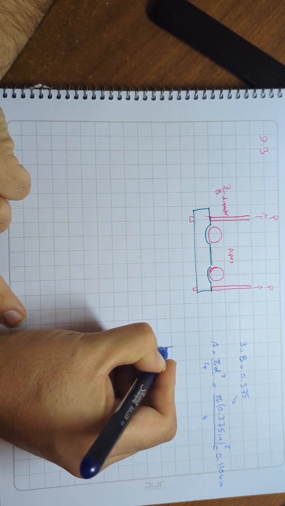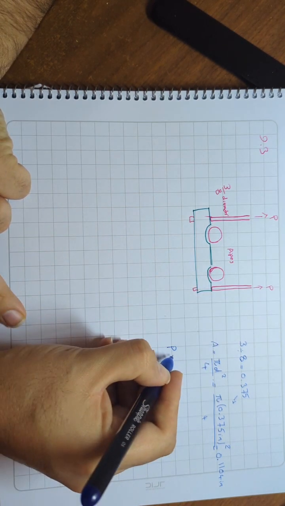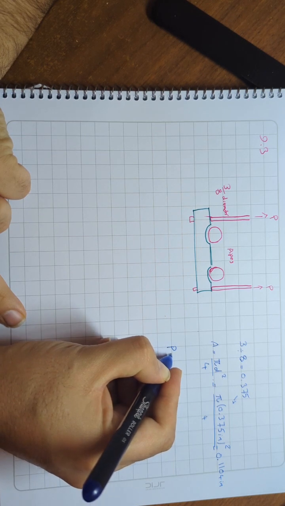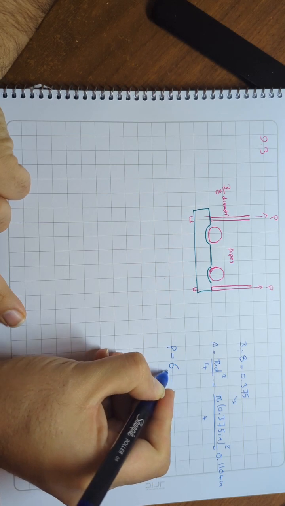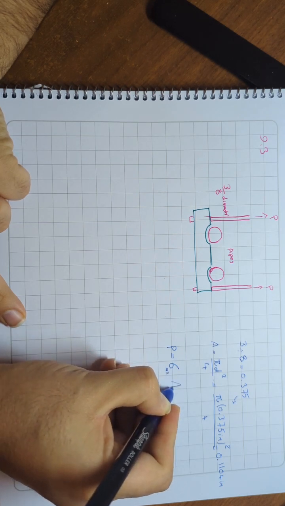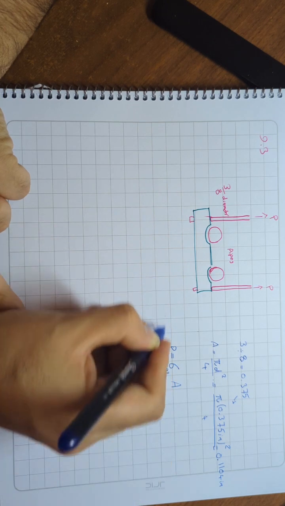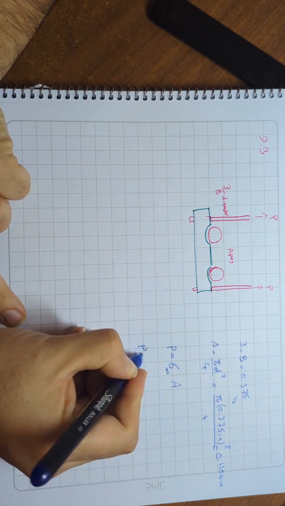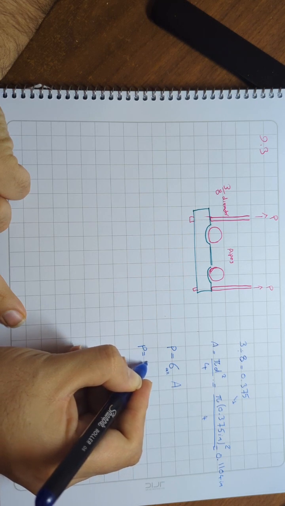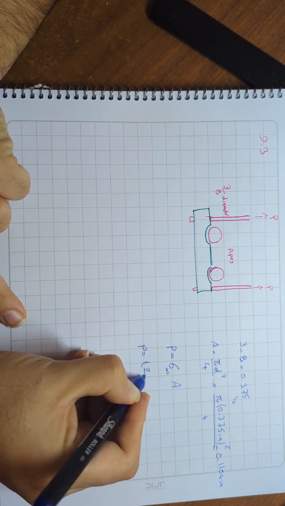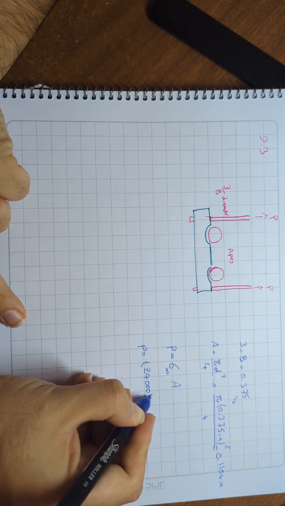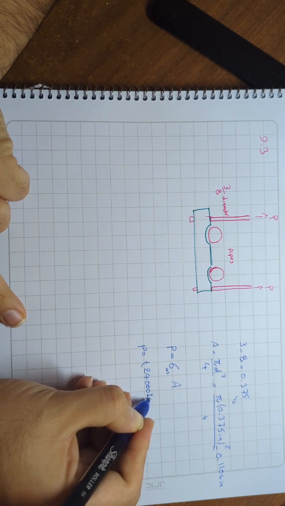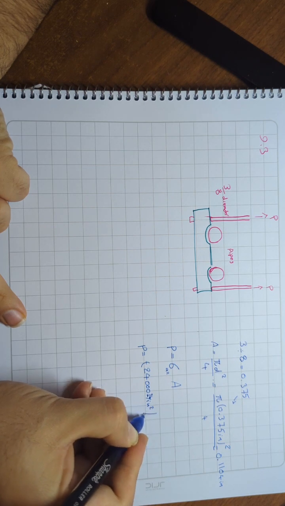Square. Okay, so if you guys remember, the allowable axial tensile equation was, if you want to see how much is the allowable axial tensile stress, we use P equals sigma all A. All right, so P equals, in the question it says 24,000 pounds per square inch.